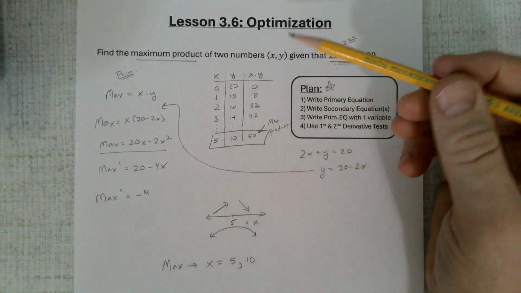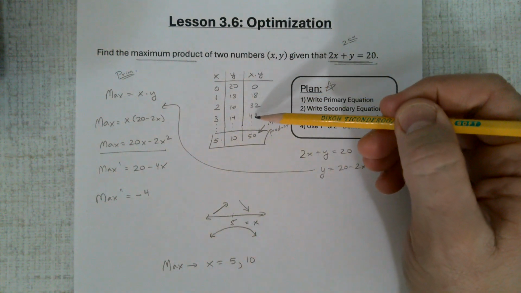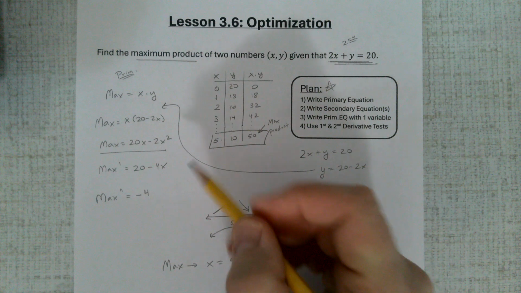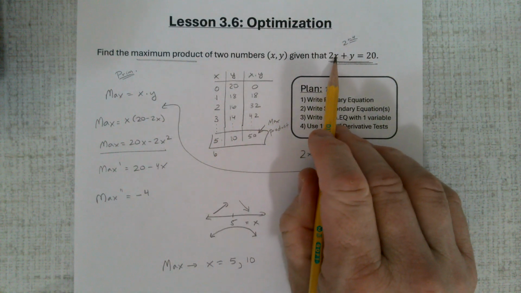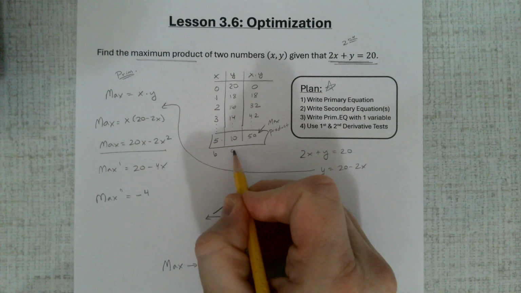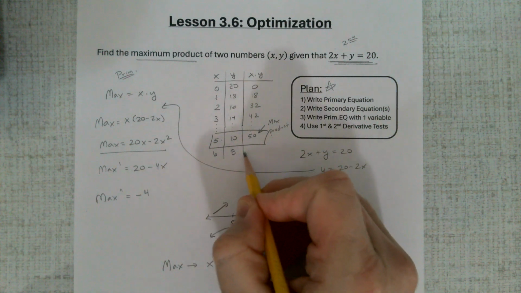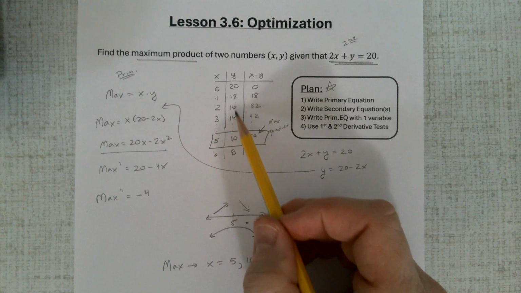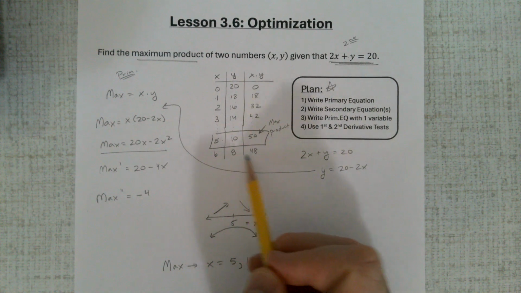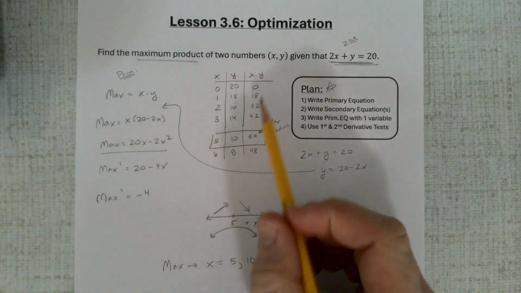Now, you can see the pattern there, right? It's going higher, higher, higher, up to 50 max. Well, what if I went to 6? If I put 6 in there, that would be 12, subtract over, that'd be 8. 6 times 8 is 48. So you can see that's why that's a max, because this equation goes up to this maximum and it goes down.